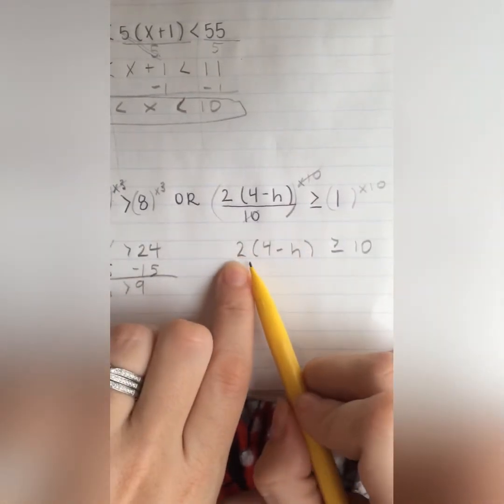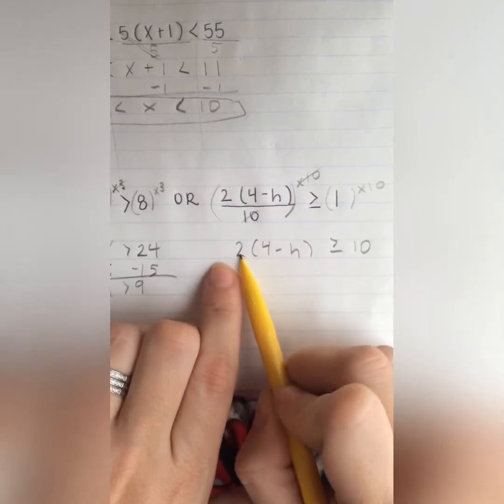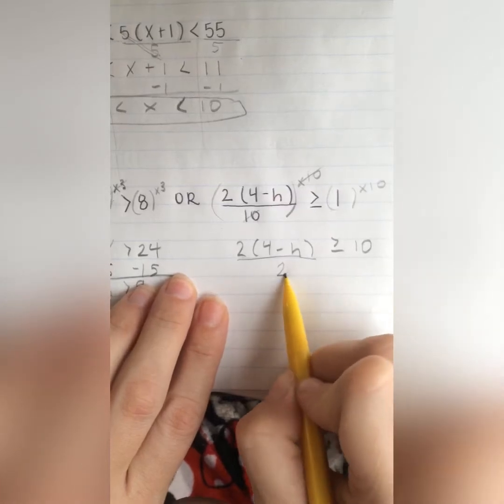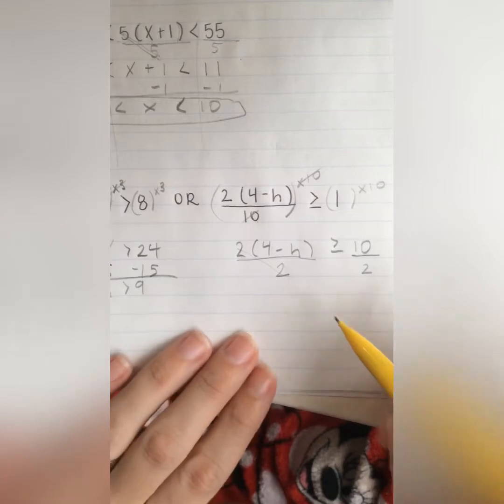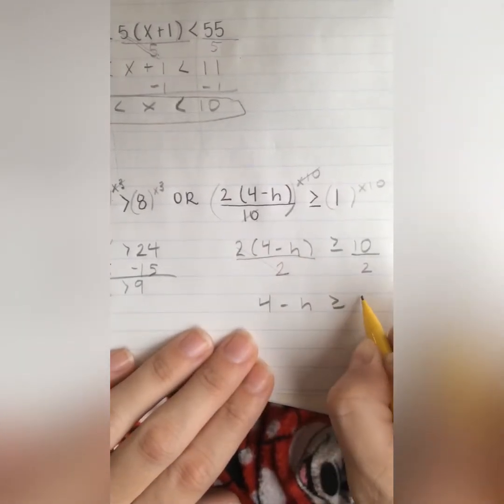Then we still have this 2 outside, just like above, 2 being multiplied by our parentheses. Let's go ahead and cancel out that 2 by dividing by 2. 2 divided by 2 is 1, they cancel out. So we have 4 minus h is greater than or equal to 5.